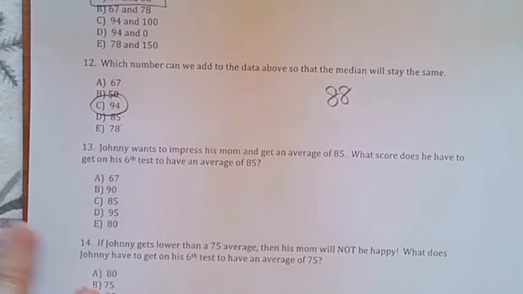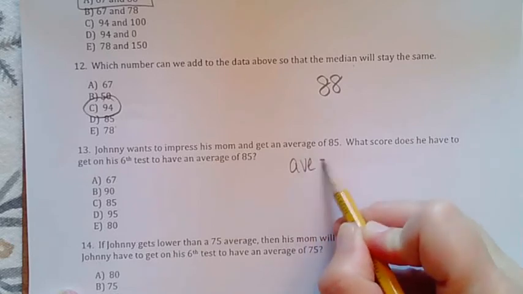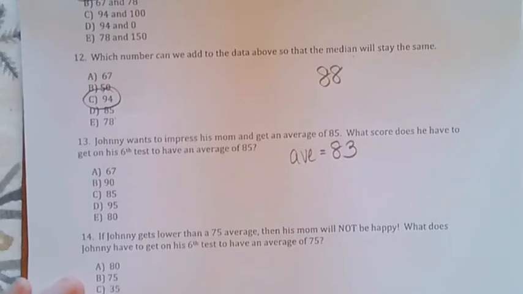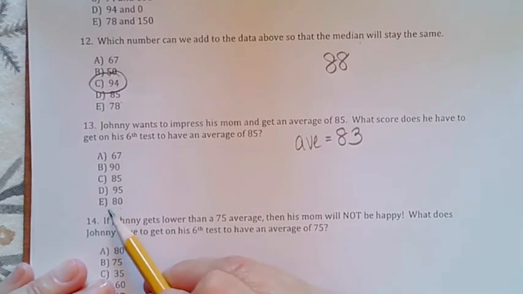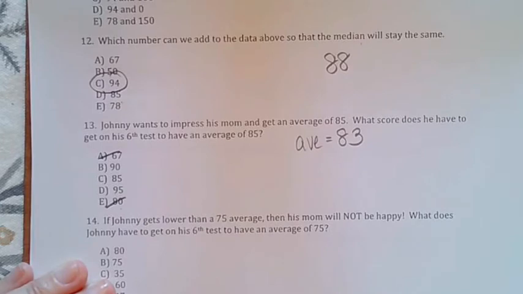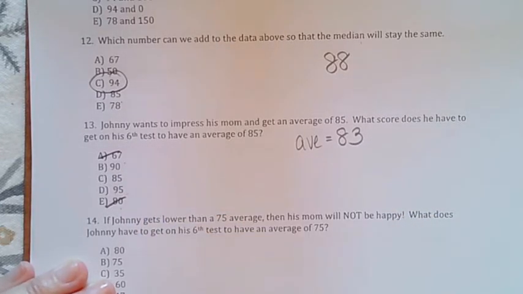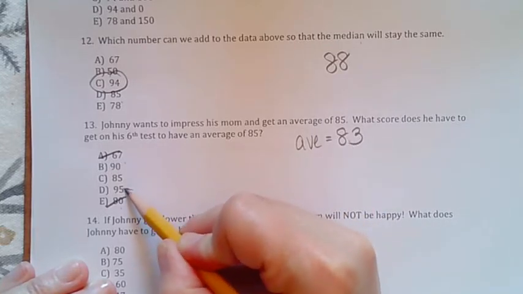Next one, Johnny wants to improve his average. Okay. Oh, impress his mom, and he wants to get an average of 95. Well, remember, right now his average is 83. So he wants to raise his average. Well, getting a grade of an 80 is going to bring your average down. Never mind, that's 67. So we have to choose one of these guys. If I want that 83 to go up, let's try the 95.